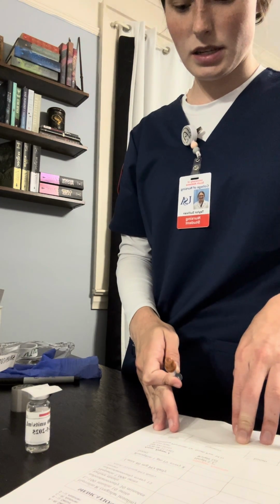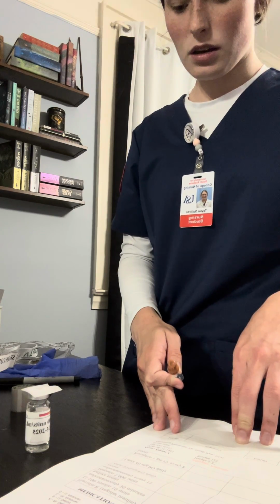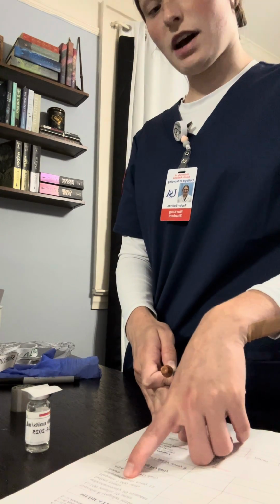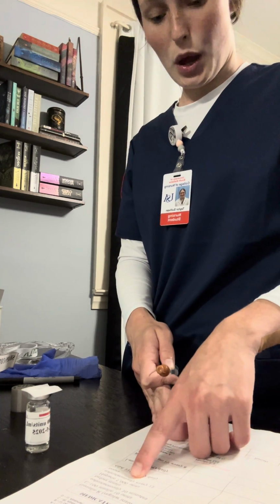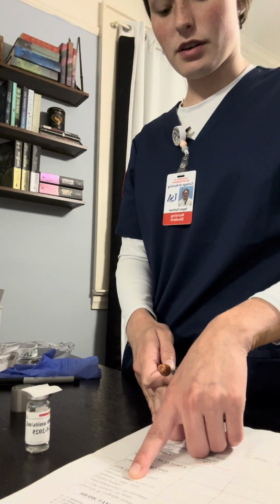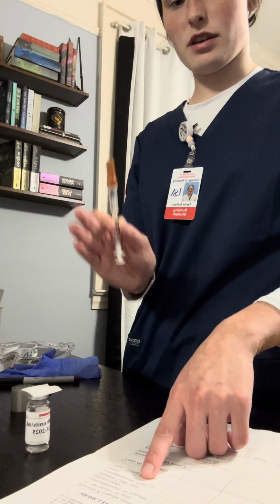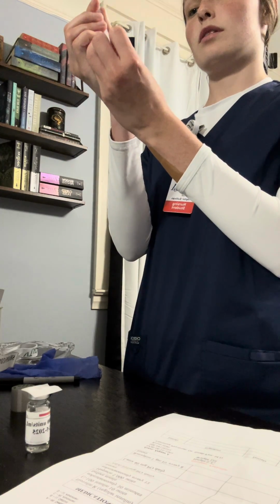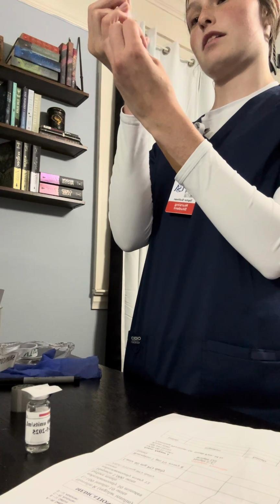Okay, so heparin is 10,000 units per milliliter. I have an order for 5,000 units, so 10,000, 5,000. That is half. So it is per milliliter, so that'd be half a milliliter. So it'd be 0.5 milliliters of heparin that I would be drawing up. So I'm just going to draw up air first to 0.5.